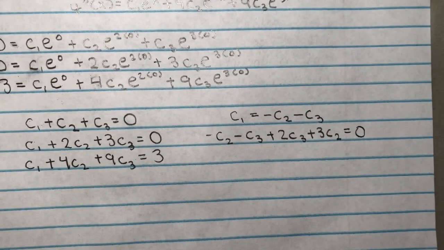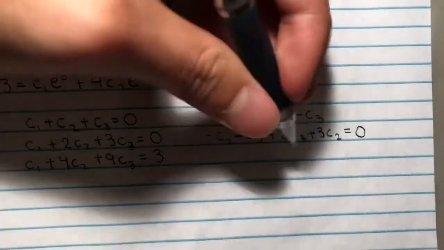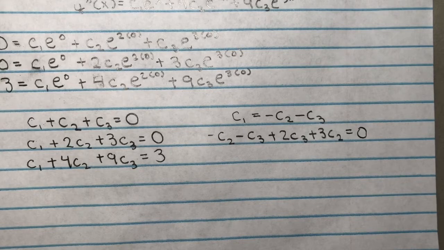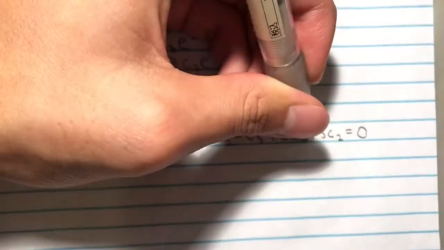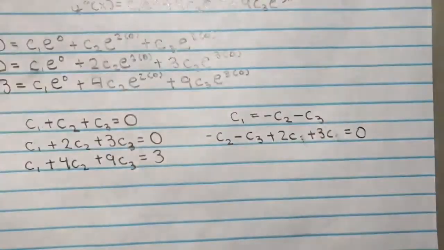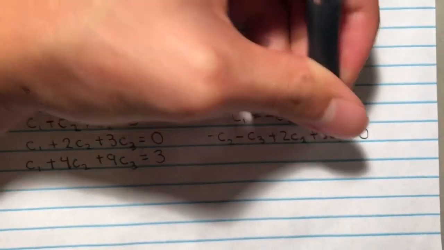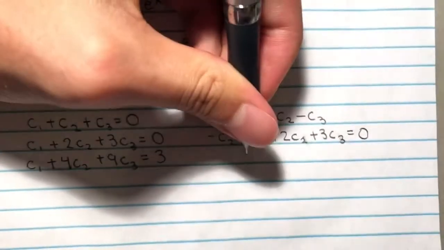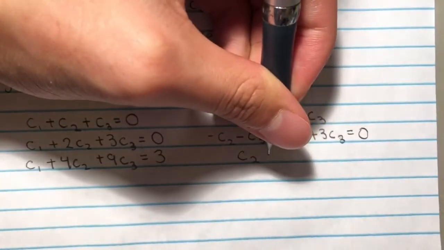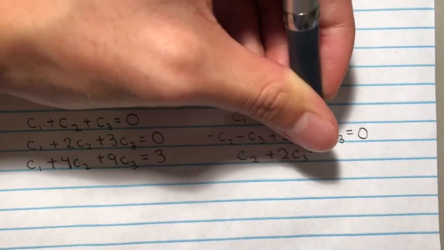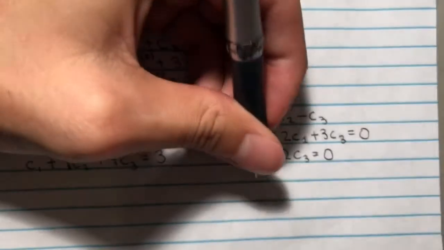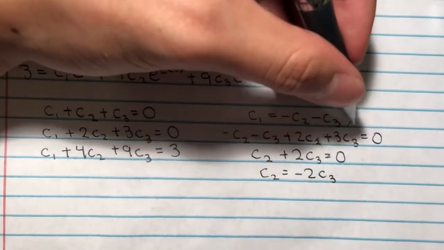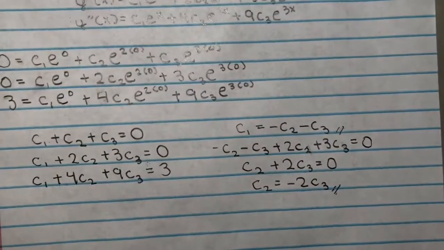And now we are going to simplify this down. Oh, I messed up again. Sorry about that. It's going to be c sub 2 plus 2c sub 3 equal to 0. So c sub 2 is equal to negative 2c sub 3. So this is what we have so far.